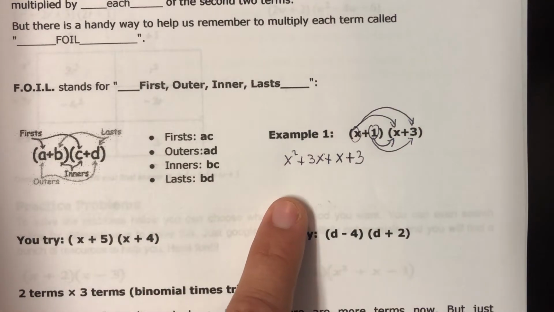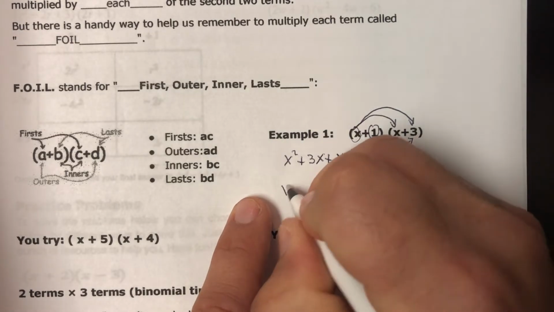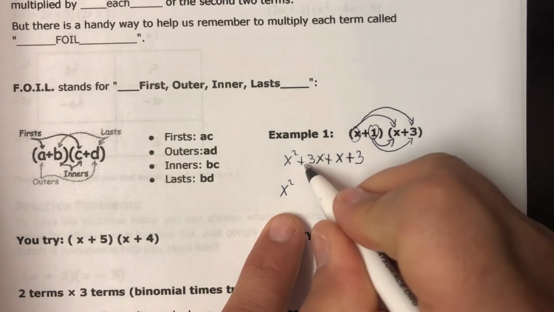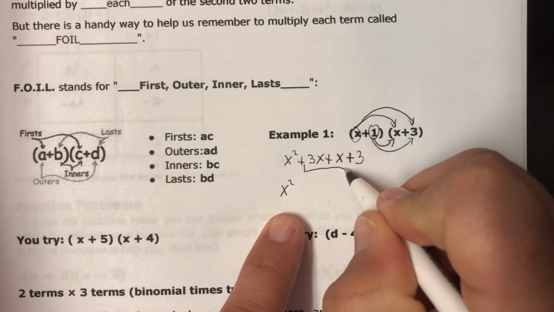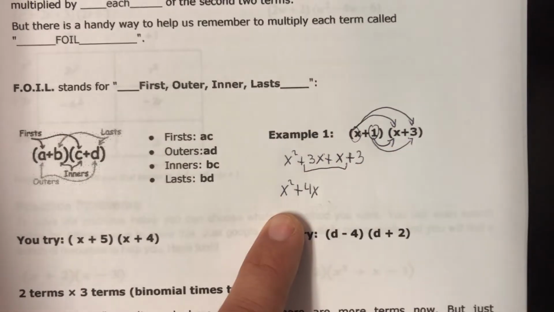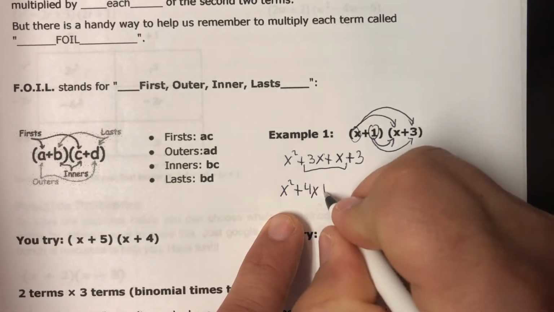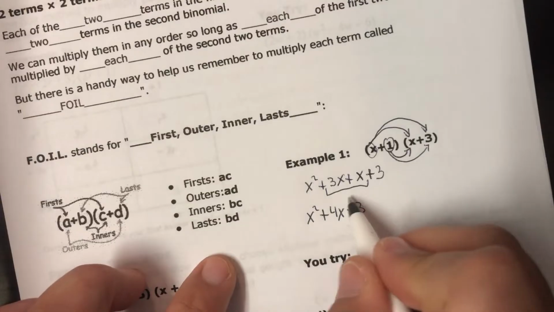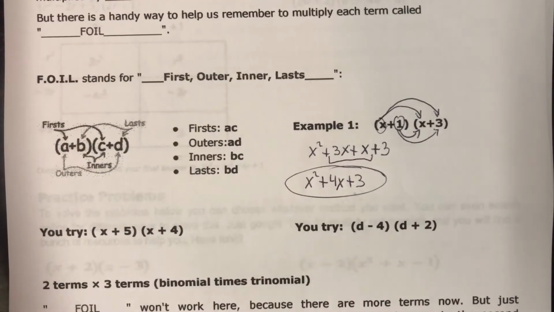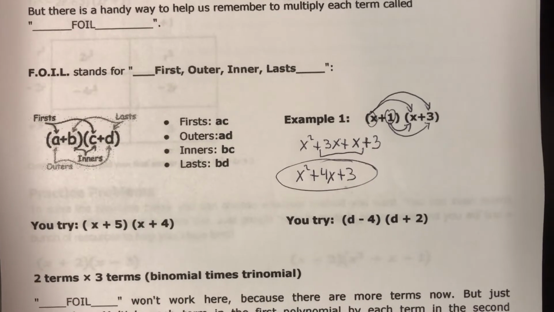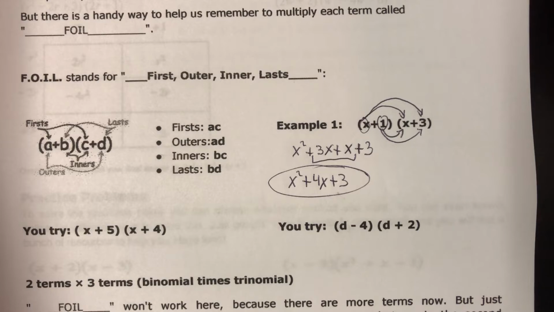Now the last thing you need to do is just combine like terms. There's nothing else but that x squared over there, so just keep it like that. And then you have these 2 that are like terms. 3x plus x is going to be plus 4x, and plus 3. And that is your final answer. If you didn't get it, just go back again and replay this part of the video, okay?